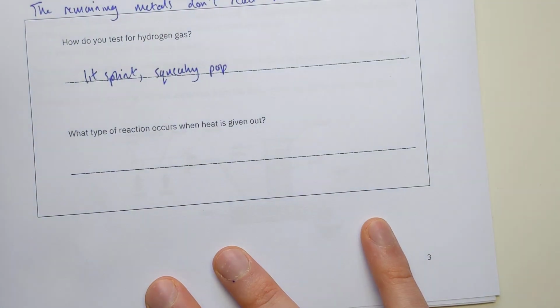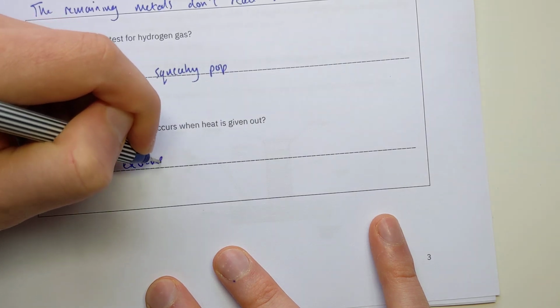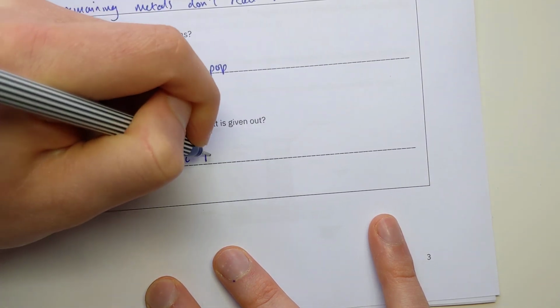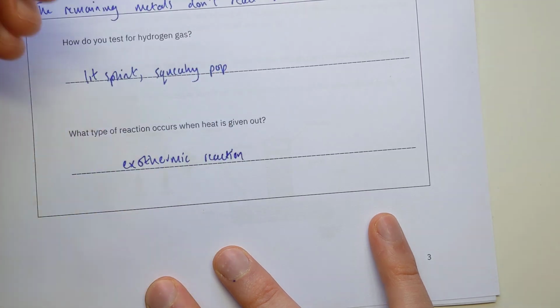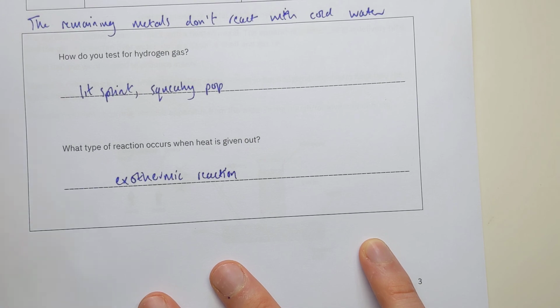What type of reaction occurs when heat's given out, as a lot of these reactions do? We would call that an exothermic reaction is the term we would use there. So that's reaction 1, metals with oxygen, and now reaction 2 done, metals with cold water. We've got one more to look at.